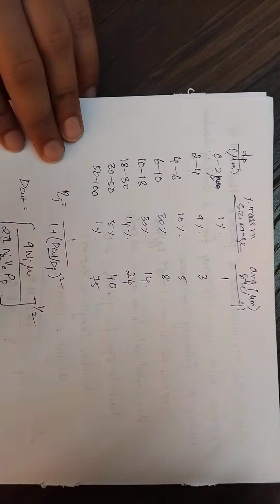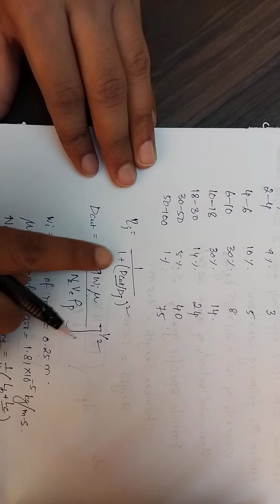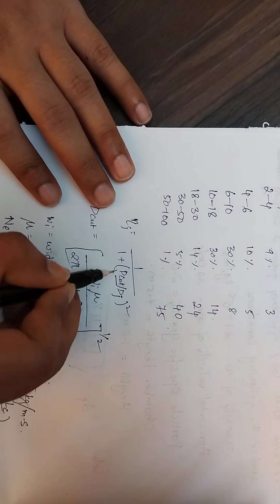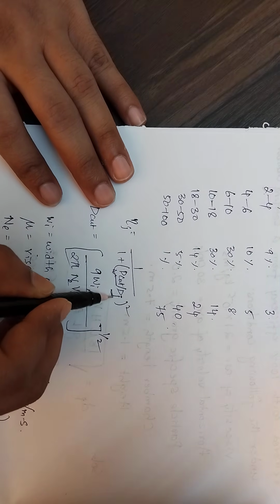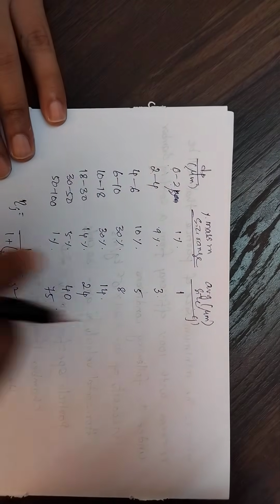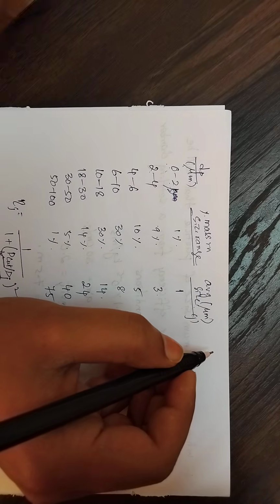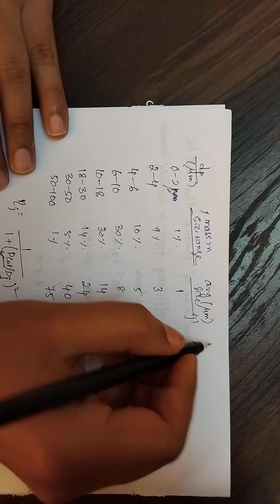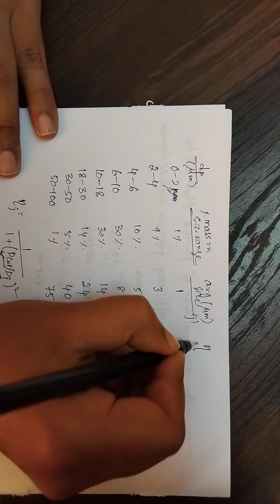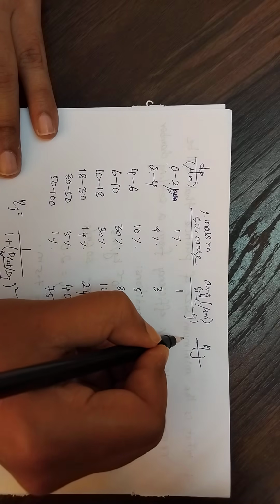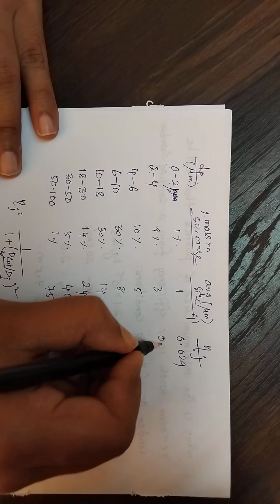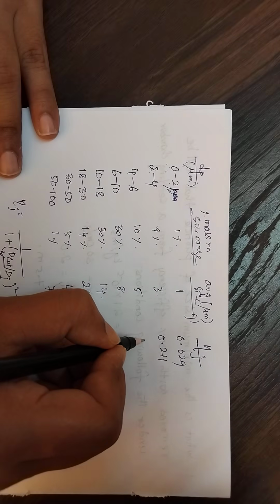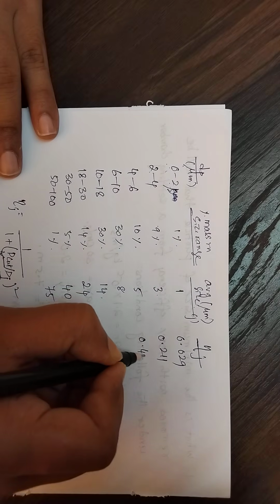So we can substitute in the efficiency equation, this equation. We know the cut diameter. We use this calculated average size, this d_j would be the average size. If you substitute, you calculate the efficiency for each range. So if you just do the calculation, you should get the following values. Efficiency for the particular size ranges would be, for the first one it is 0.029, next one is 0.211. For this you just substitute, you should get these values.